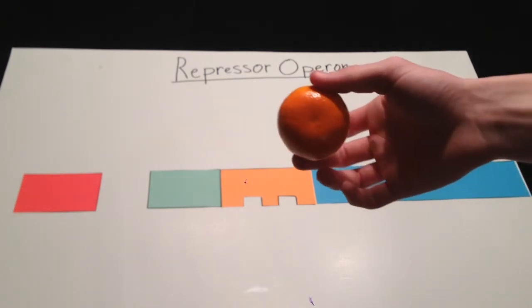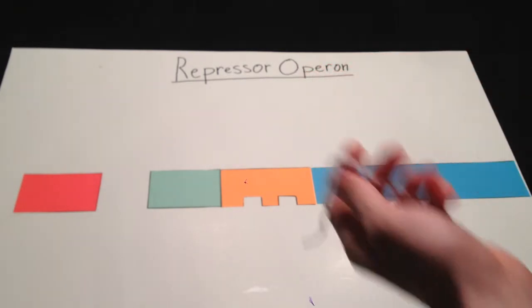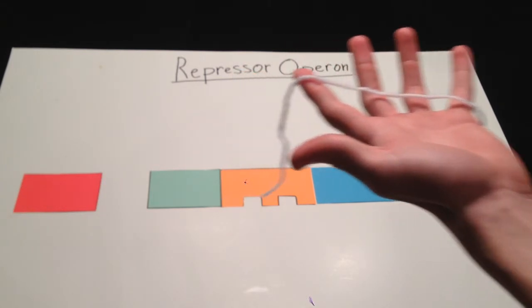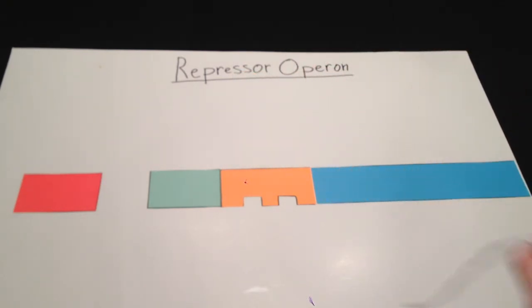This orange will represent my RNA polymerase, and this white string will represent my mRNA that is created by my RNA polymerase. This operon controls the production of tryptophan, and it is usually on, but when there's enough tryptophan in the cell, it will be turned off by a repressor protein being bonded to the operator.